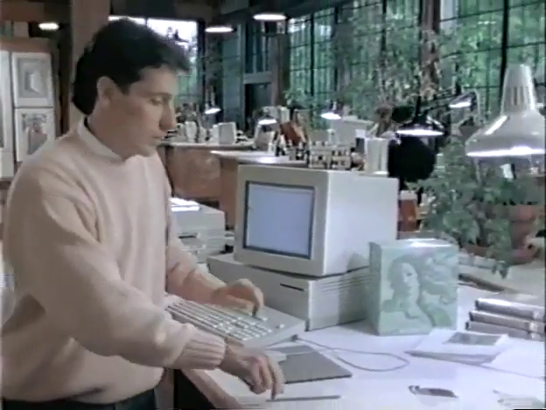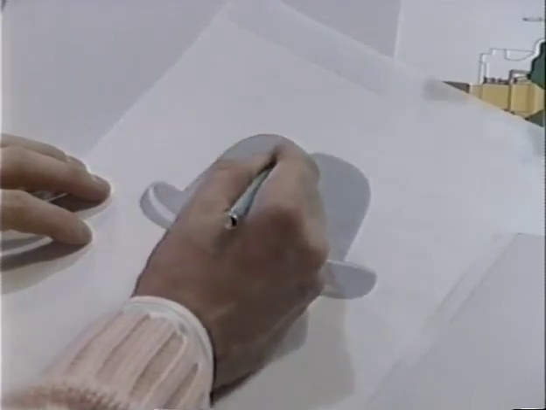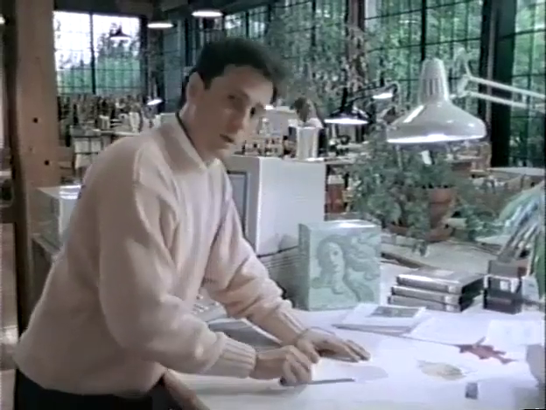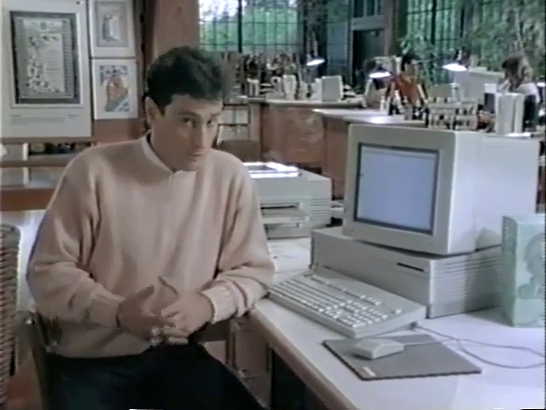Now, to trace the image, you then load it into the background of a new Illustrator file as a template, and trace it much as you would artwork with tracing paper. Here, I'll show you how it works. By the way, you can use any existing MacPaint artwork as a template, and there's plenty of clip art libraries available for MacPaint.